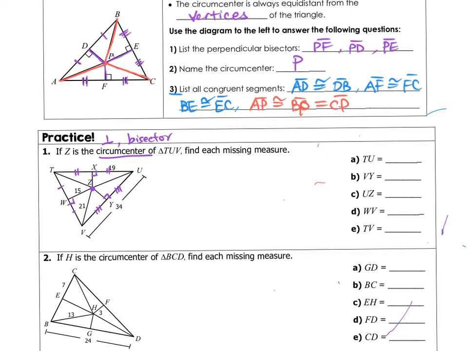TU, where is TU? TU is the whole length on one side. If I have XU being 19, TU is 2 times 19 should equal 38. VY, let's see, VY is half of VU. VU is 34, therefore VY has to be 17.